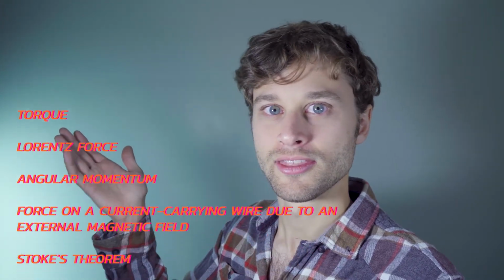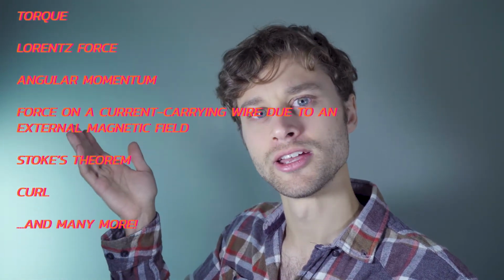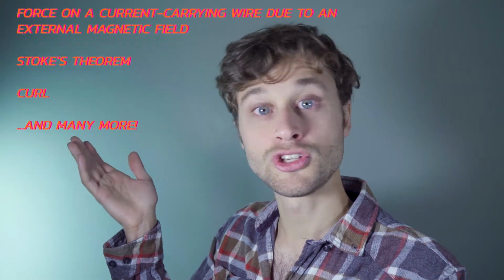So there you have it, the cross product. Useful for these wonderful properties: torque, the Lorentz force, angular momentum, the force on a current carrying wire due to a magnetic field, Stokes theorem, curl, and many more.